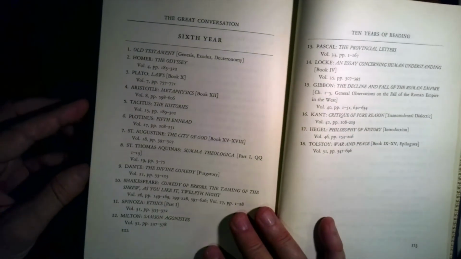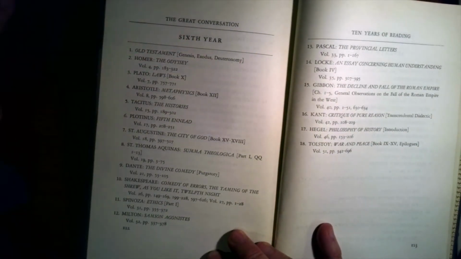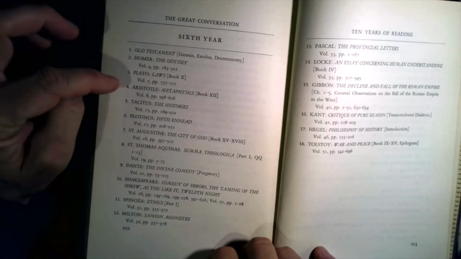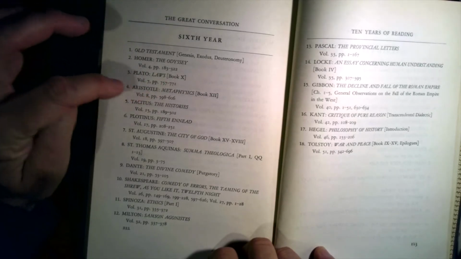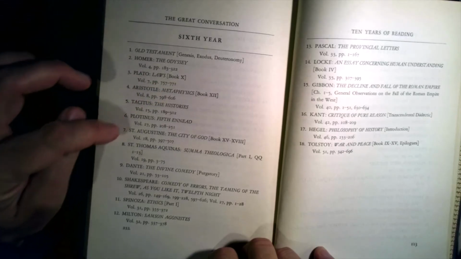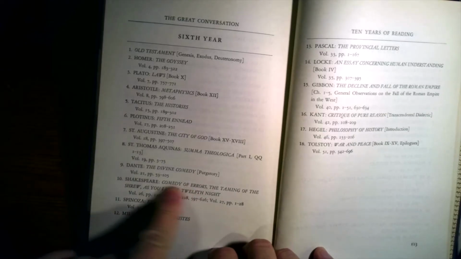And then we go back for year 6 to the Old Testament, reading Genesis, Exodus, and Deuteronomy. The Odyssey shows up in year 6. Then the Laws of Plato, book 10, Metaphysics, book 12 by Aristotle, Tacitus, Plotinus, Augustine, Aquinas. Now we read the Purgatory by Dante, and looks like about 3 or 4 plays by Shakespeare.